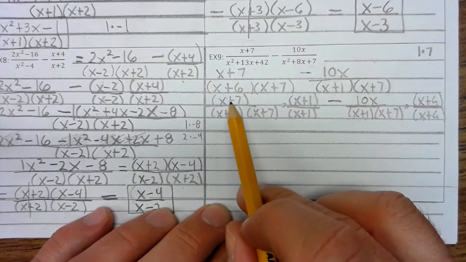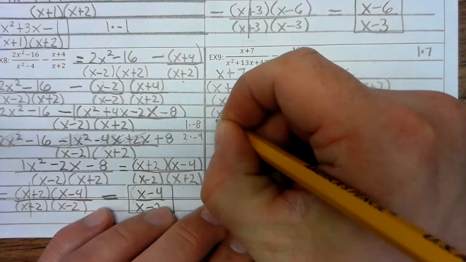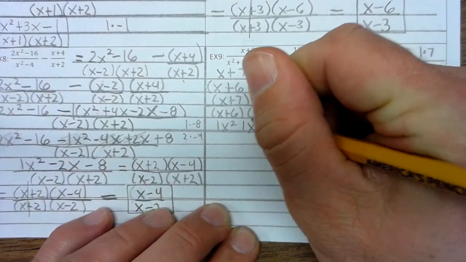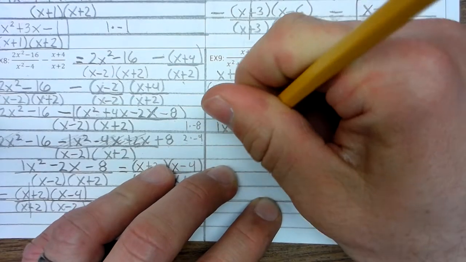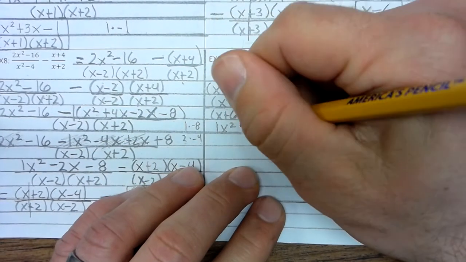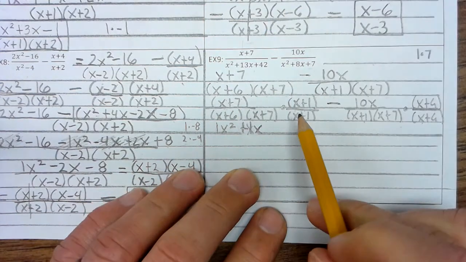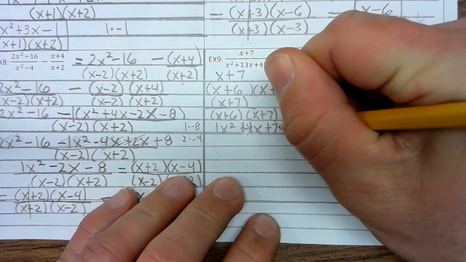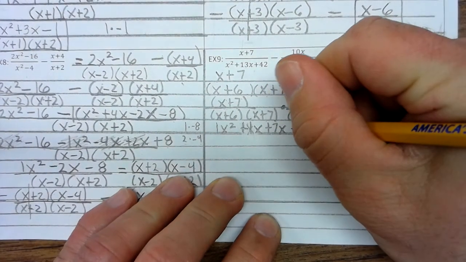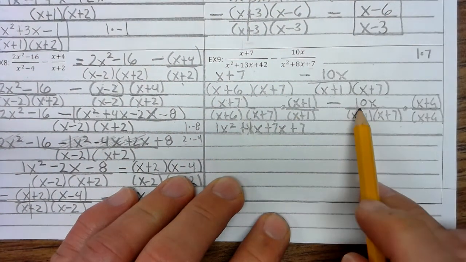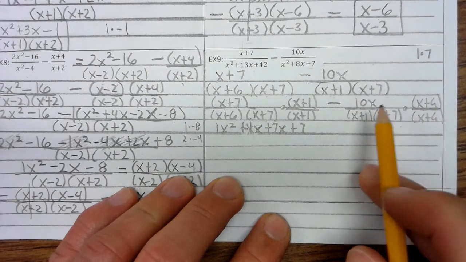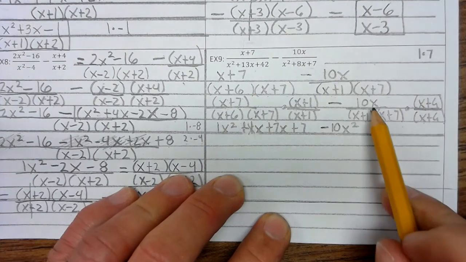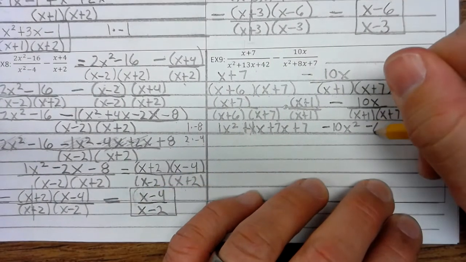So then we're going to FOIL here. x times x is 1x squared. x times 1 is 1x. That's plus 1x. And then 7 times x is plus 7x. And then 7 times 1 is 7. And then we distribute the negative 10x times x plus 6. So negative 10x times x is negative 10x squared. And negative 10x times 6 is negative 60x.